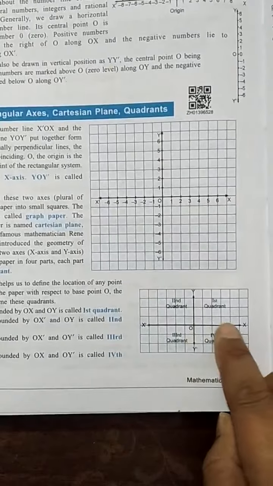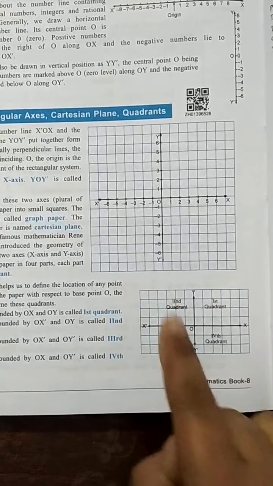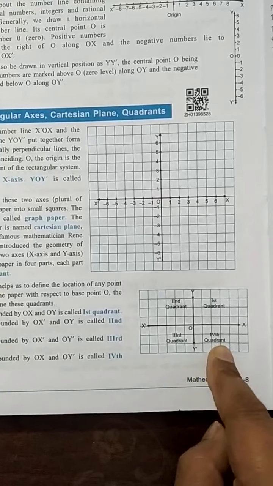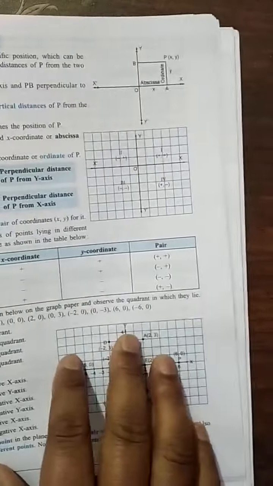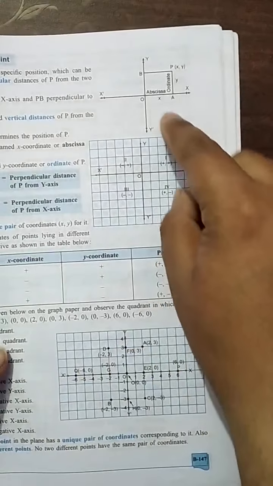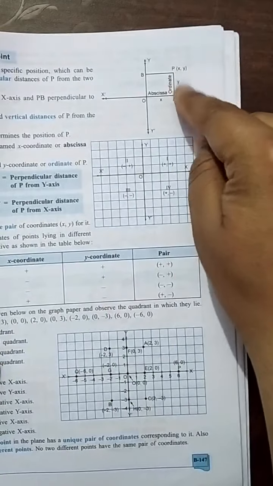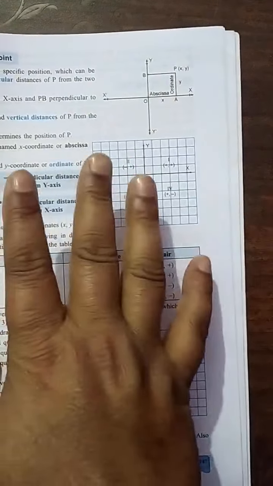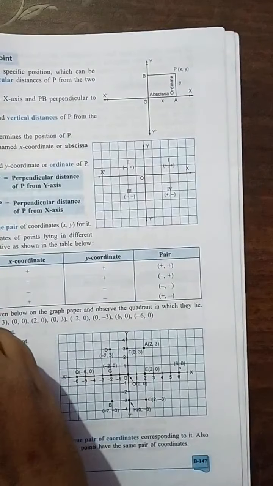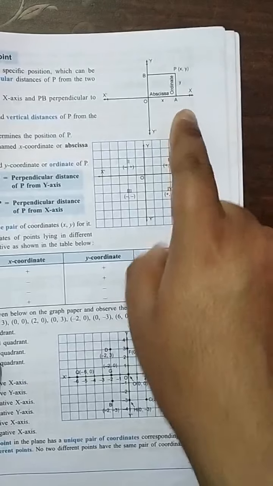The first quadrant is shown here, second is here, third is here, and fourth is here. Here it is given that this line is called abscissa and the vertical line is always called ordinate, and the position of any point on the graph is known as the coordinate.